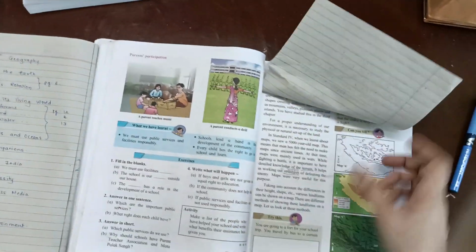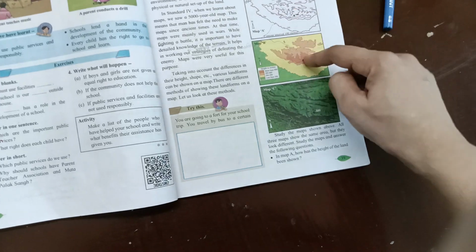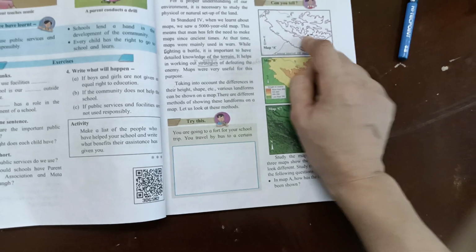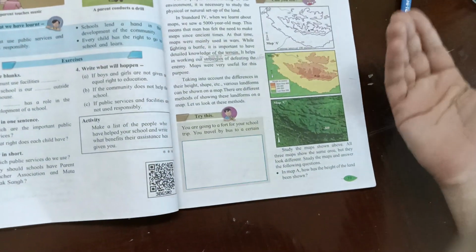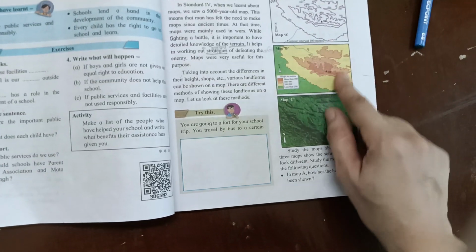Here, whenever you are taking a geography lesson, you have to tell them to observe the small maps given in the textbook. Even these small details must be read for them. The symbols, the numbers. What is being denoted by those numbers? Different colors are used to show the height.